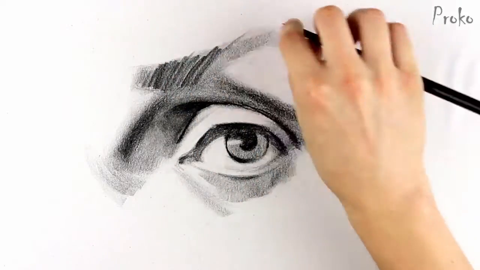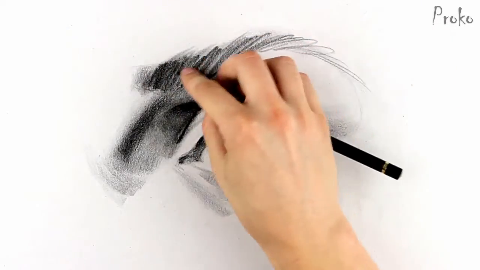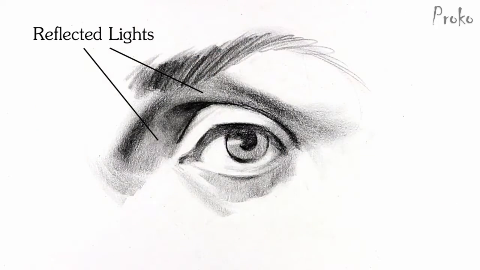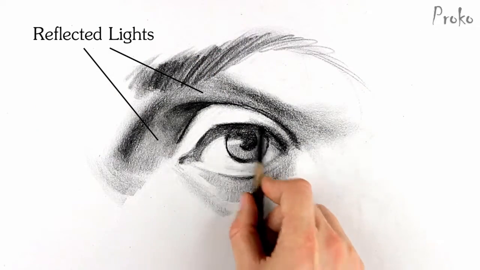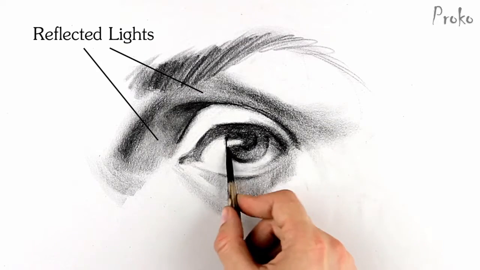After putting in the dark accents, you should start to see the reflected light in your drawing. Notice that I didn't erase the reflected lights to make them lighter. I just darkened around them.